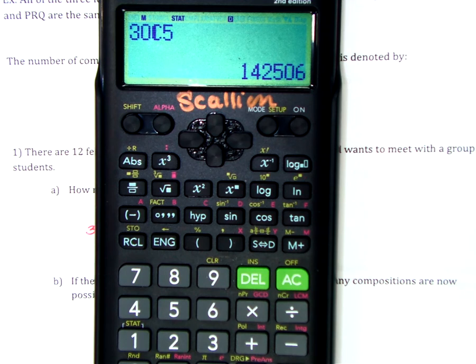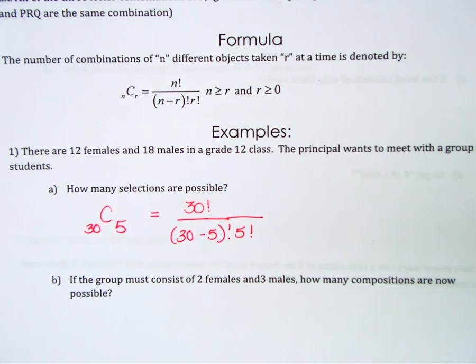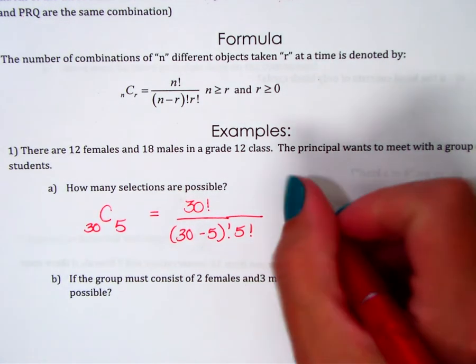Well, we can verify it. You can always verify it. It's always good to have that option, but my guess is you're going to have to do a binomial expansion in a non-calculator portion. So what if it's not a calculator? How do you do it? Okay, let's do the formula. This one you probably won't do just because the numbers are really big.